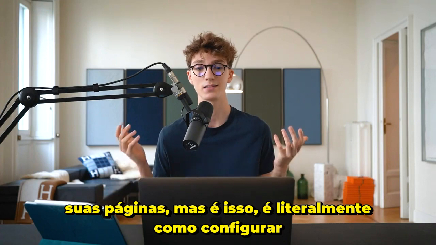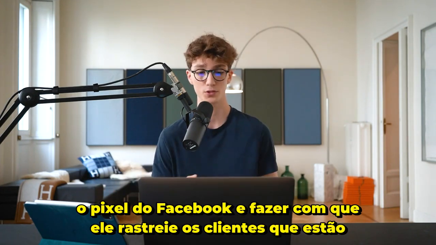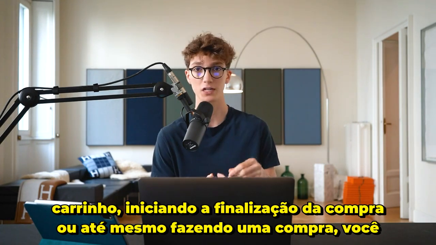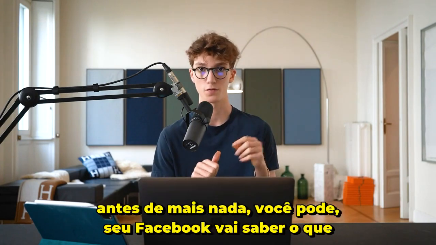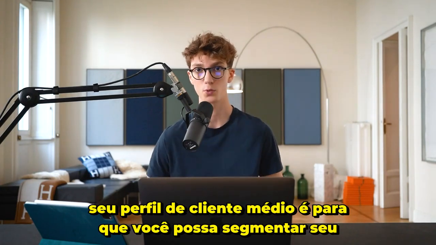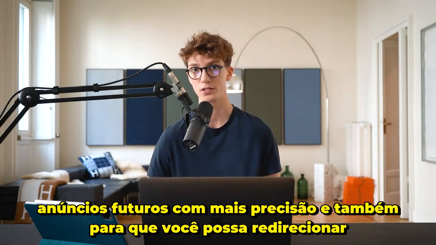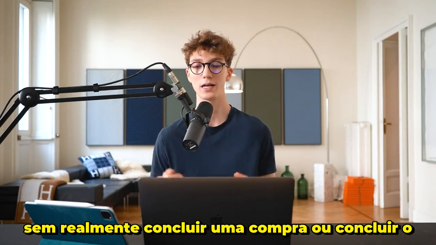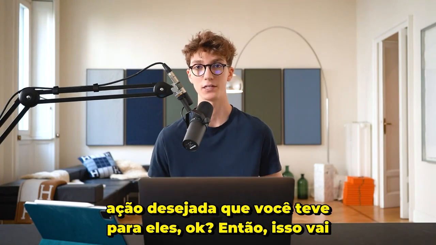But that's it. That's literally how to set up the Facebook pixel and have it tracking the customers who are visiting your site. If they're viewing a product, adding to cart, initiating checkout, or even making a purchase, you'll be able to track all of that with your Facebook pixel. So first of all, Facebook will get to know what your average customer profile is, so you can target your future ads more precisely, and also so that you can retarget customers who have performed certain actions on your website without completing a purchase or the desired action that you had for them.